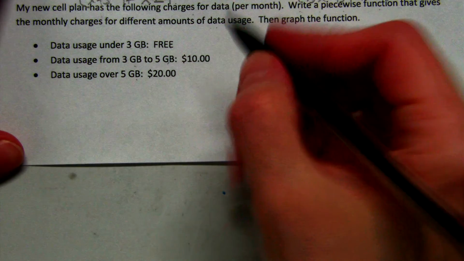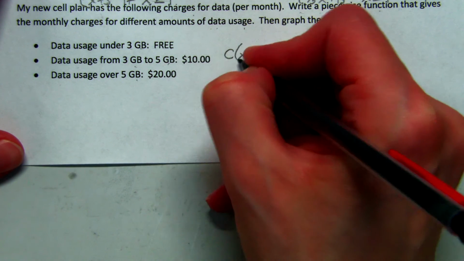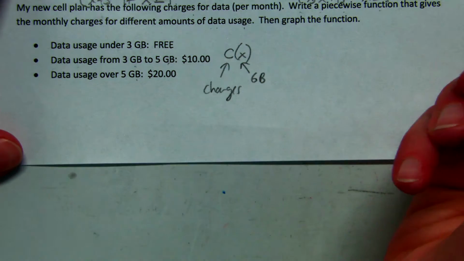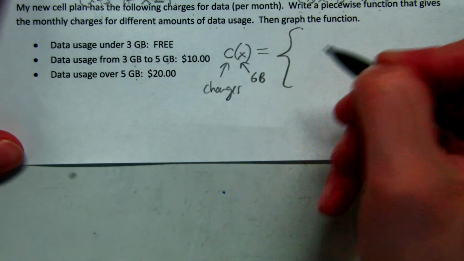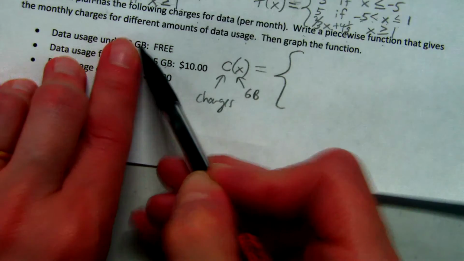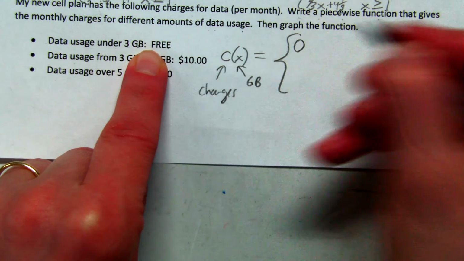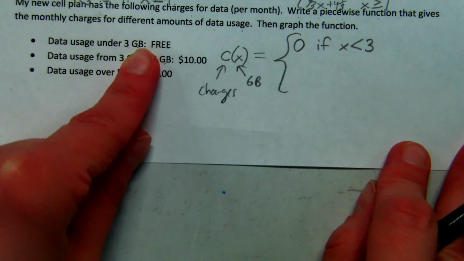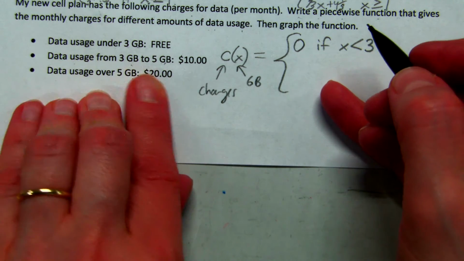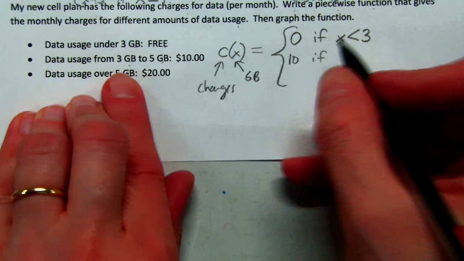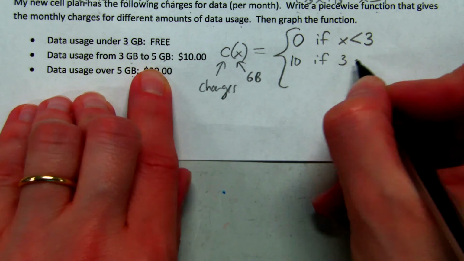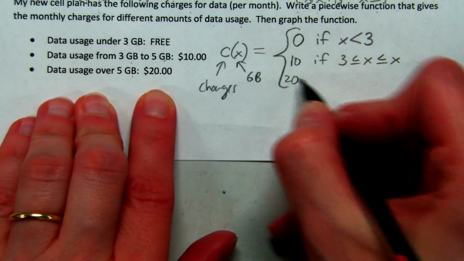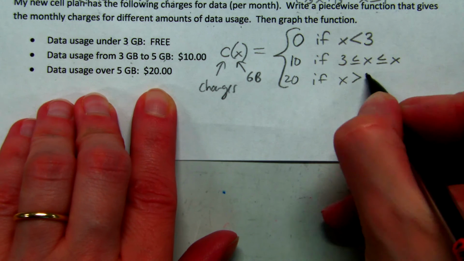So if I'm going to write my function, I might use C for charges. And then my X would be the kilobytes that I'm actually using. So if I'm under 3 kilobytes, it's free. So that means I'm going to pay $0 if X is under 3. Does that make sense? And then it's $10 if it's between 3 and 5. So 3 is less than or equal to X is less than or equal to 5. And then it's $20 if X is greater than 5.